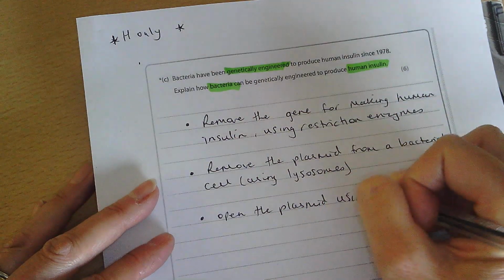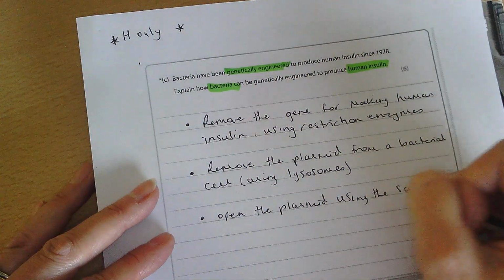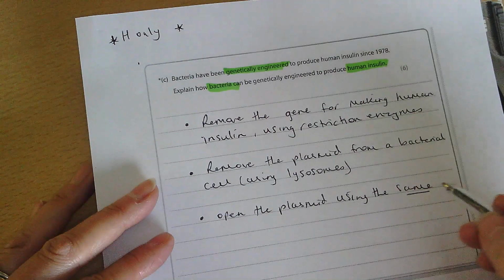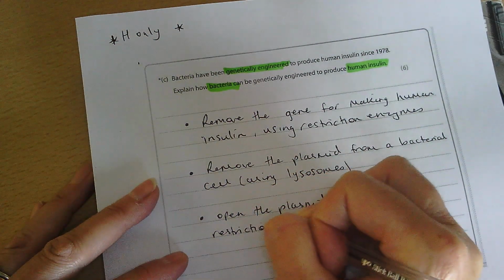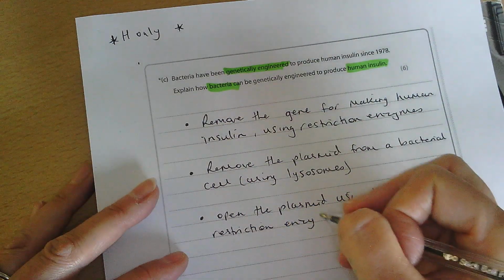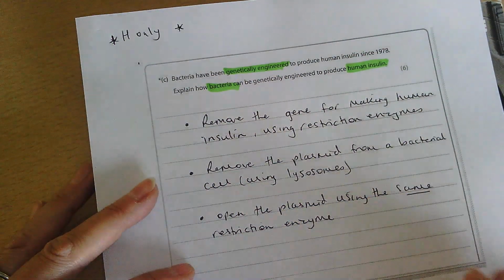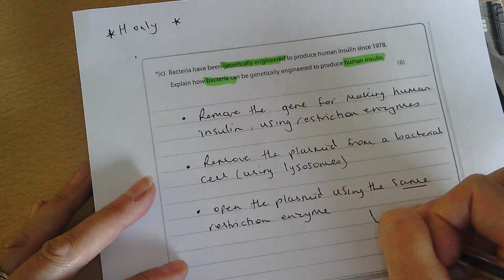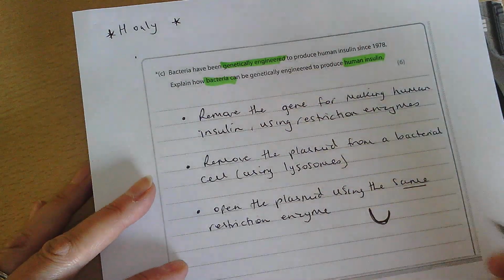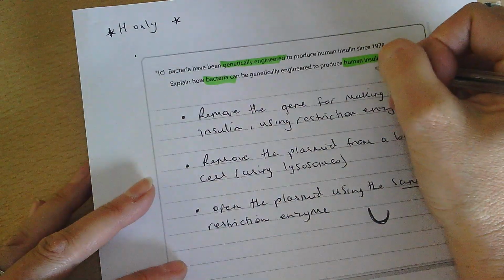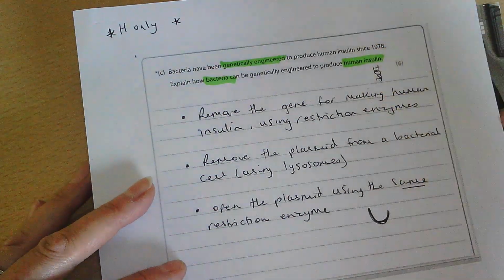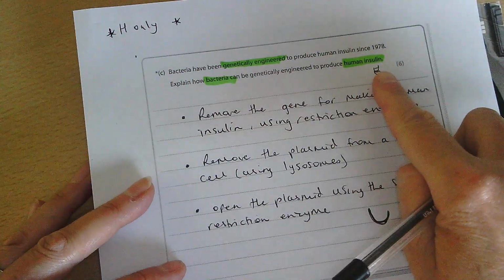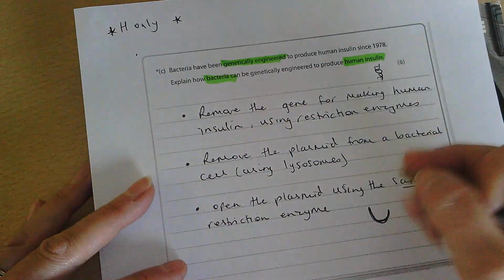using the same restriction enzyme that you've just used to take the human gene out, using the same restriction enzymes. So basically you've now got a gap in your plasmid, and you've got your human gene that you've taken out. That's the worst diagram of DNA ever, but anyway, you've taken out your section of DNA, which will be your gene, and you want to be able to insert that.